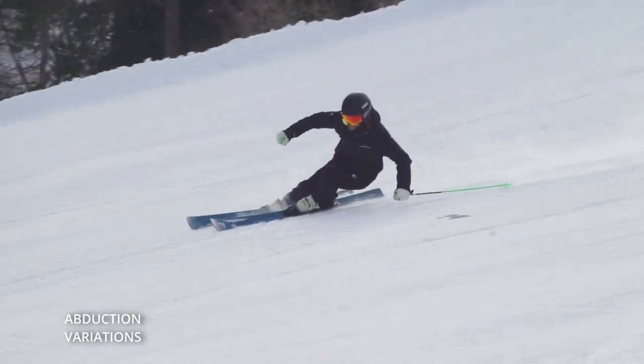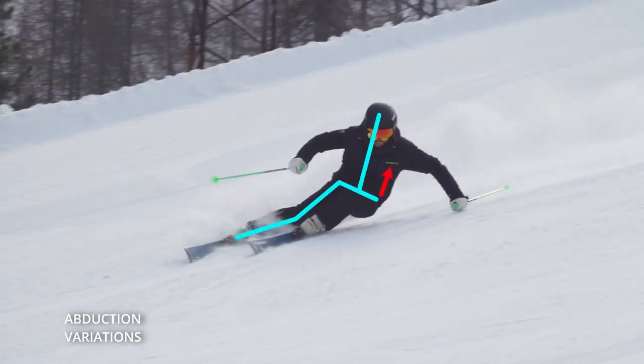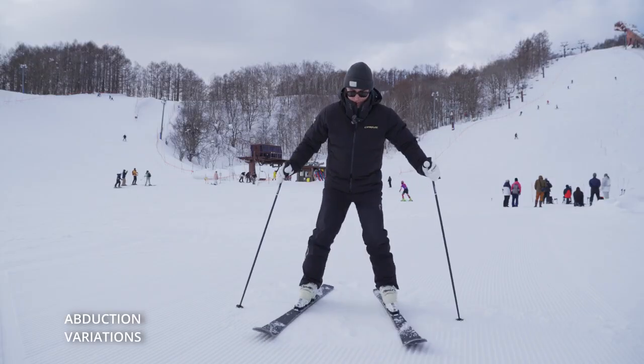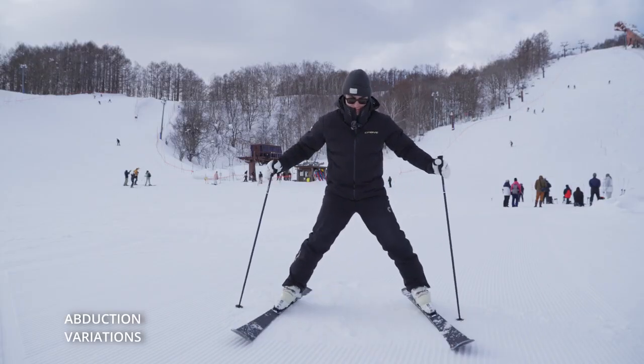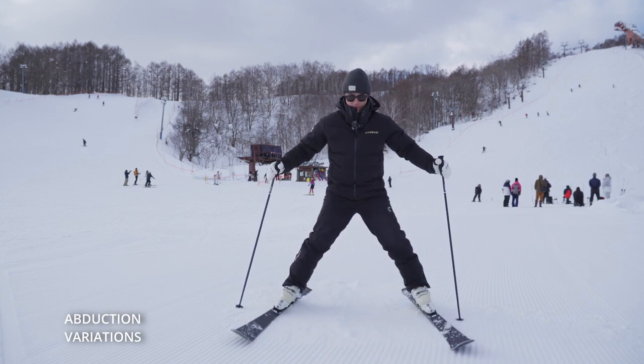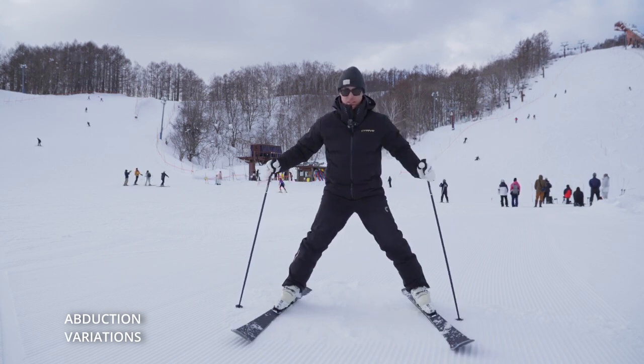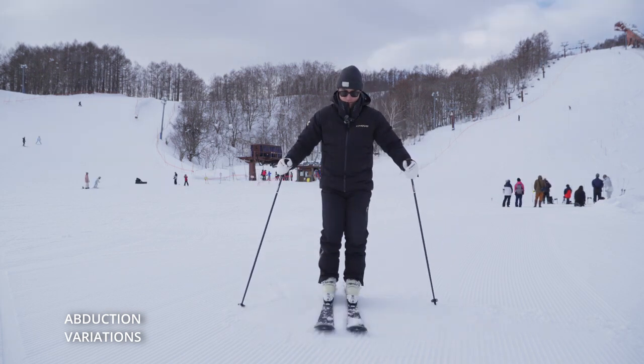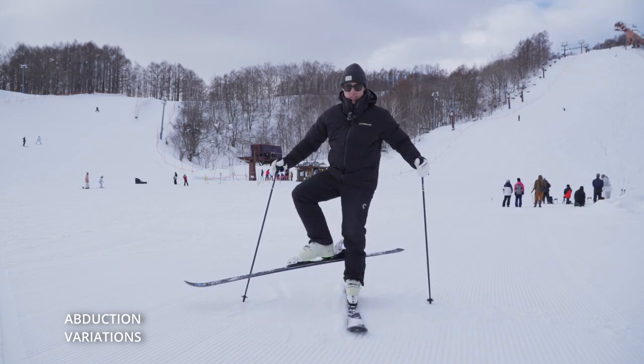One of the key benefits of abduction is its role in creating that classic hip angulated position commonly seen in ski carving. In this position, the pelvis is leveled or even slightly tilted towards the outside of the turn, while the outside leg abducts. This can be achieved by actively lifting the outside leg away from the midline of the body or by raising the inside hip.